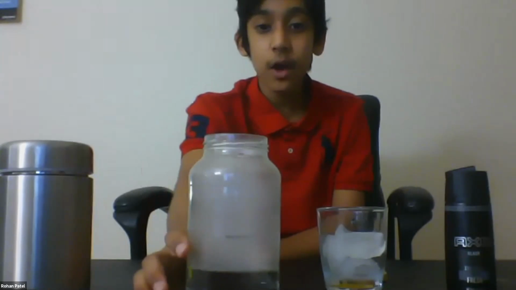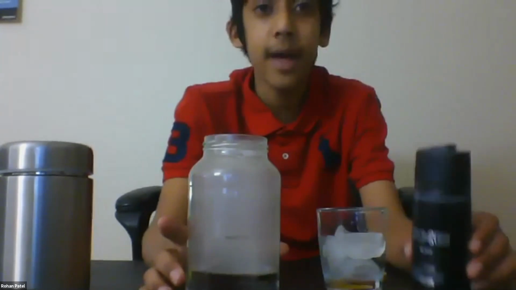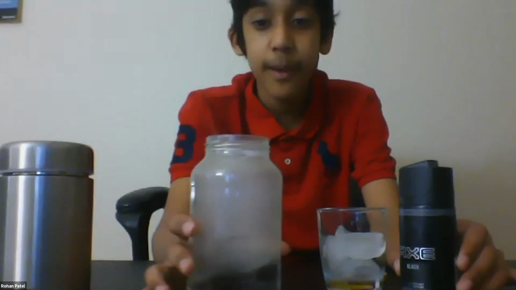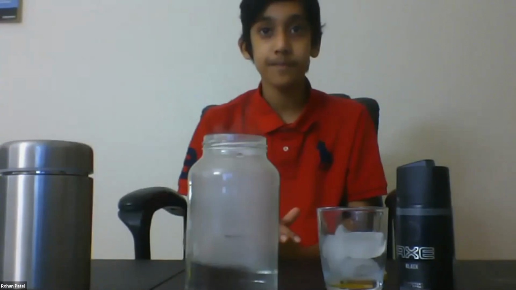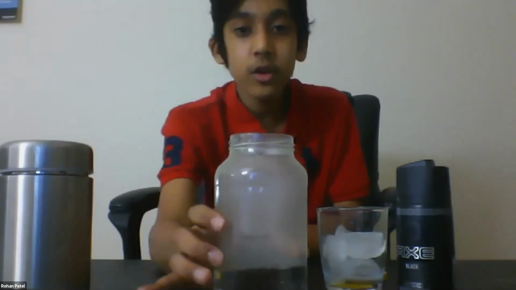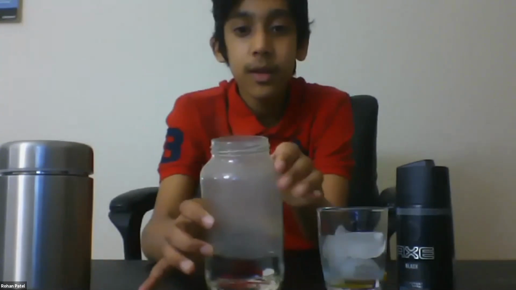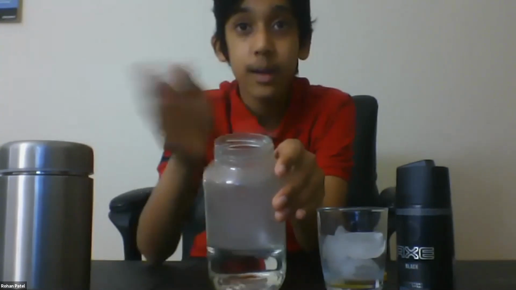So you can try this at home, but if you do use some flammable aerosol, be sure to have parent supervision and make sure that your water is not too hot. Okay, so that's our cloud in a bottle. That's really cool, especially that we can see our cloud is coming out.